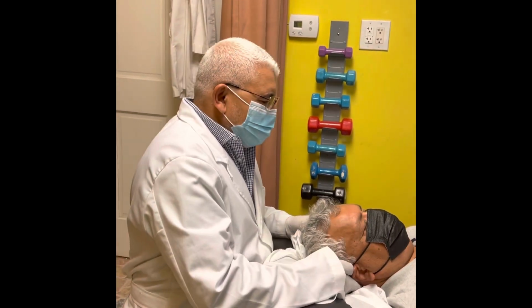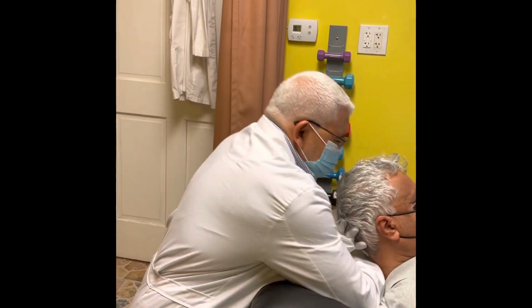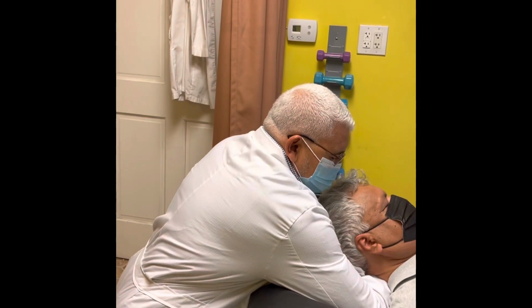For the traction, I'm going to put my forearm here. Start at T1. This is my forearm.